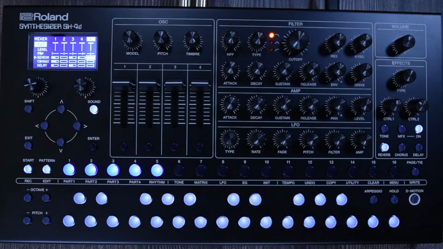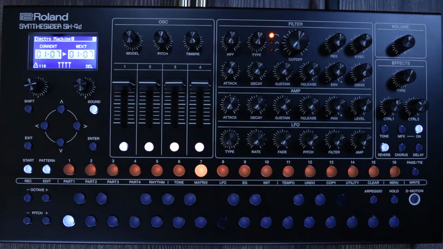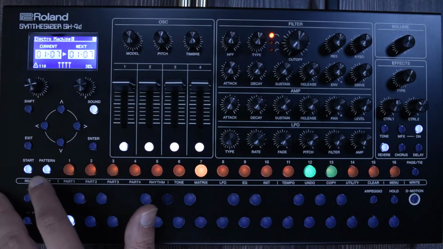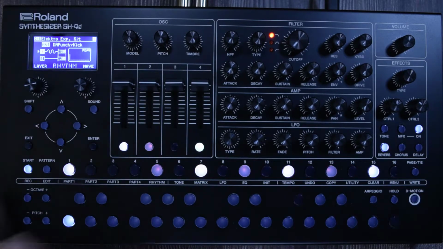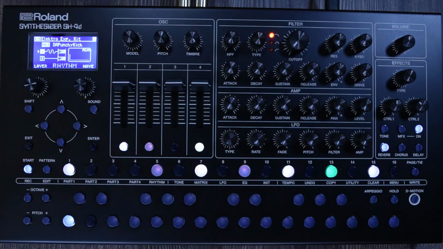Now, once you're done on this screen, it doesn't matter if you're playing it back, you can do exit. It's going to take you back to the next screen. If you're standing in pattern, of course you get that screen, but you can exit and get out of the pattern mode.